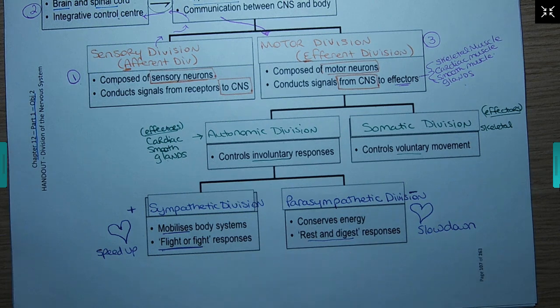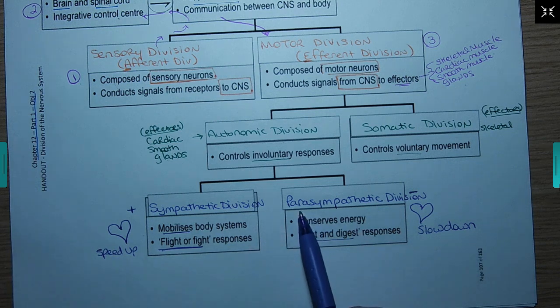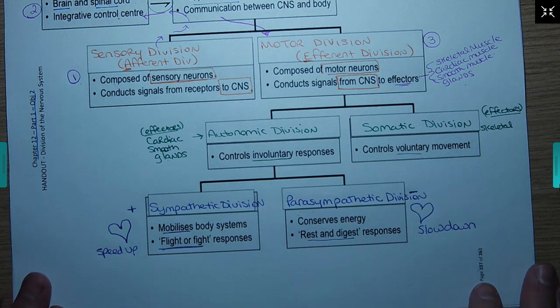parasympathetic division. If you want to try to remember it this way, if you jump out of an airplane, what slows you down? A parachute. Well, parasympathetic division slows you down. So if you want to do a little word association there to help you remember that, that would be fine too. Now let's talk a little bit about the sympathetic and the parasympathetic division.